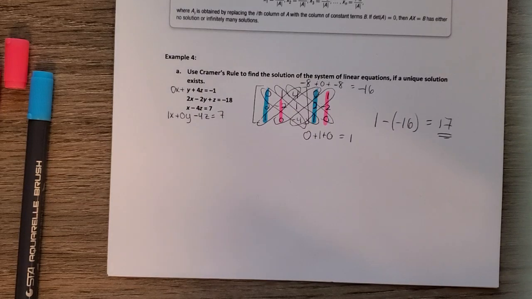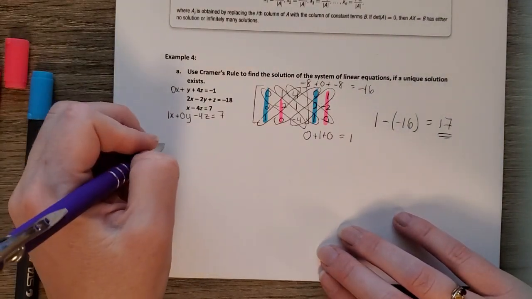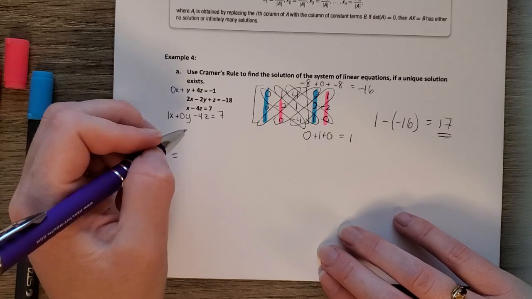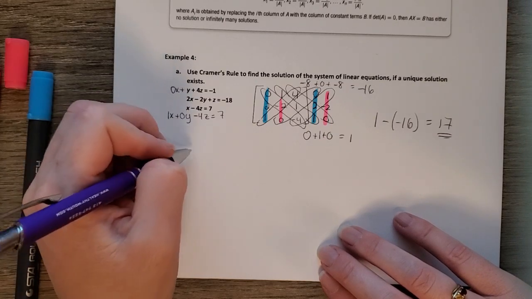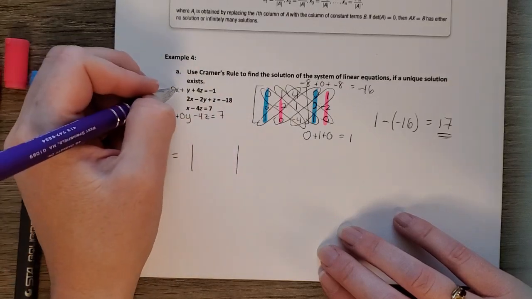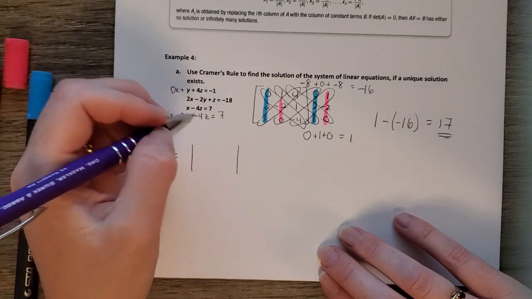Alright, so now we're going to do the numerator. To find x, the pattern for finding x is we take the x coefficients and we replace them with the answers.